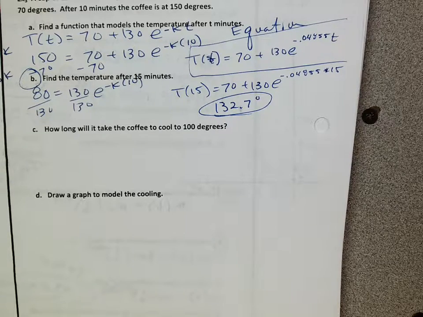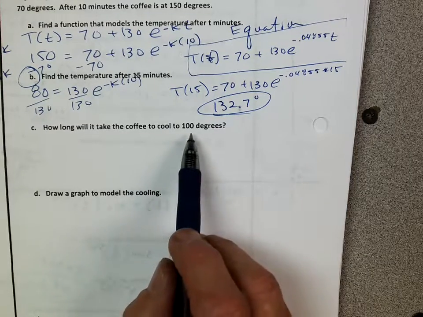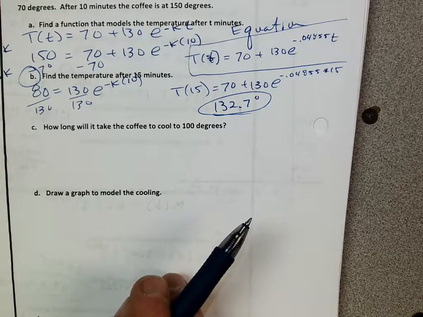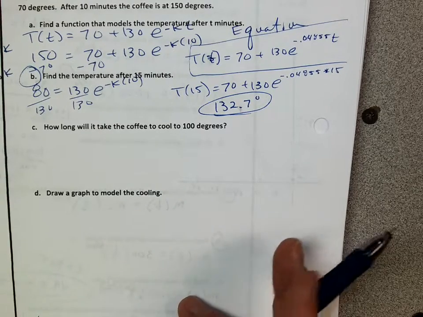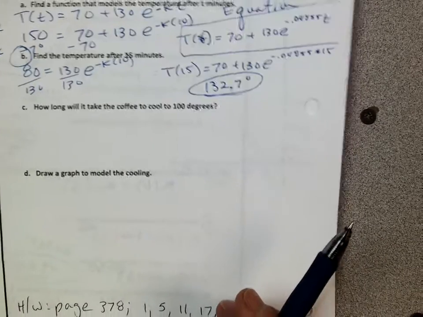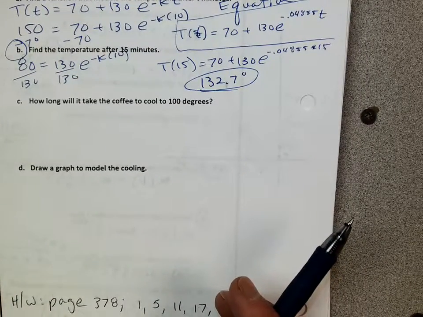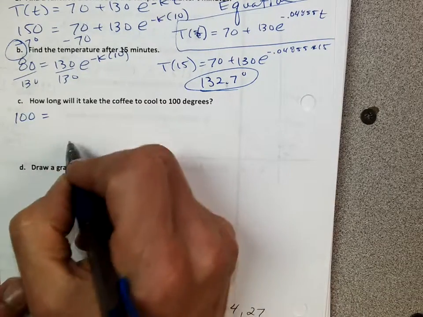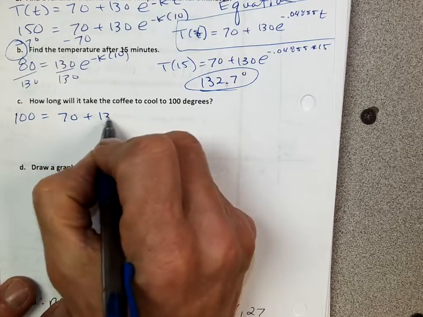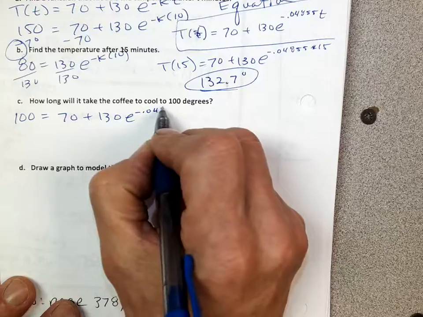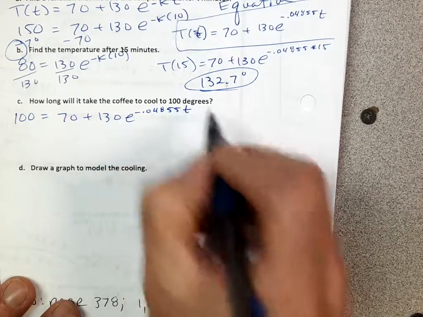So C, how long will it take? Now we're going to have to find T. How long will it take to cool down to 100 degrees, right? So maybe it's for a baby. We can't give the baby their milk until it's down to 100 degrees, right? And being a good mom or a good dad, we're not going to put scalding hot baby milk into a baby's mouth, right? So let's set it equal to 100, and we'll do our 70 plus our 130 e to the negative 0.04855 t, all right?